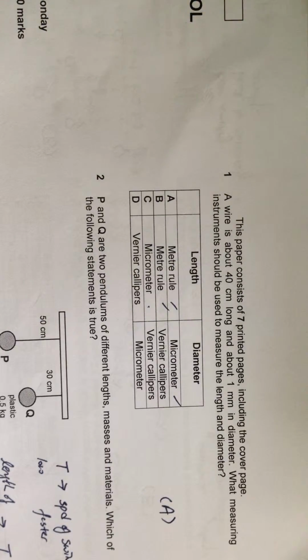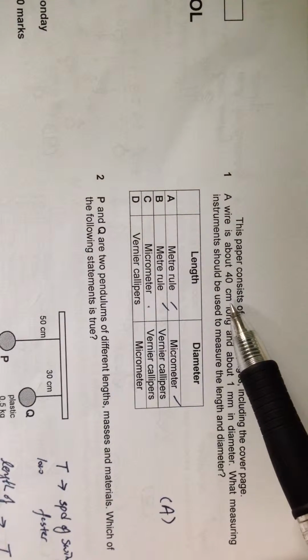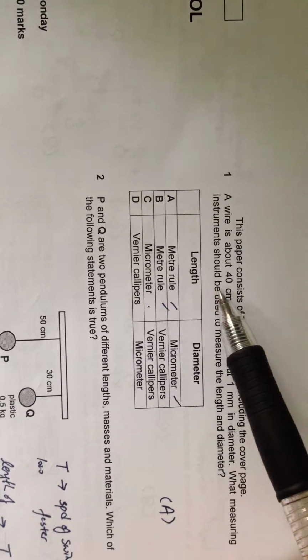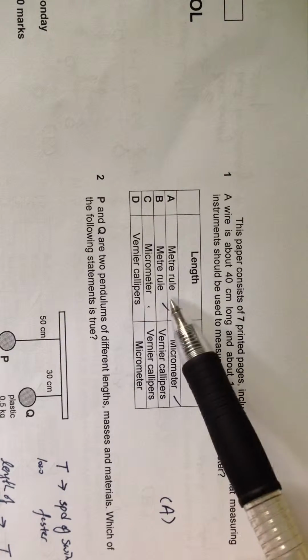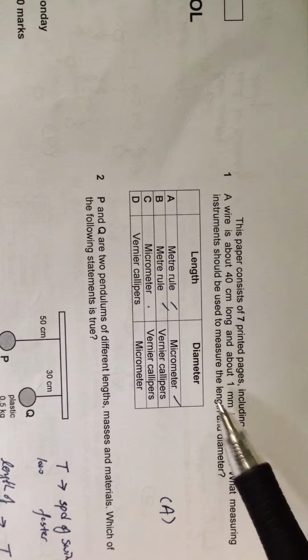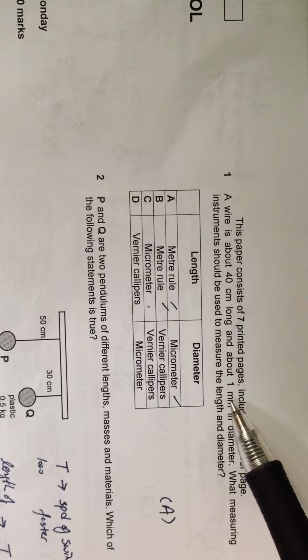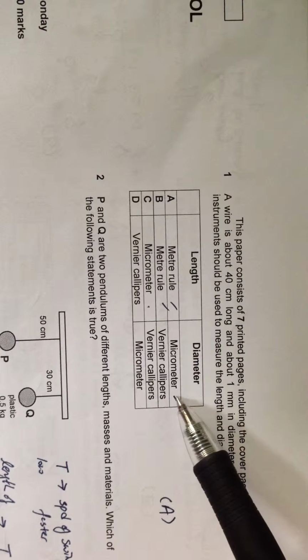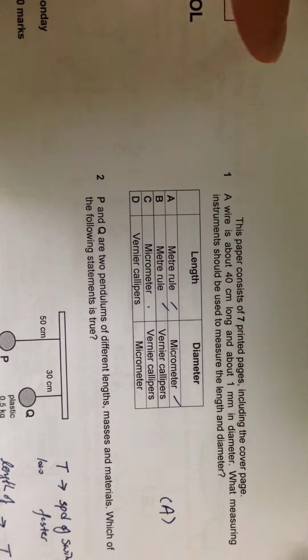So let's begin. Okay, question one is on measurement. If you have something that is more than 15 cm, you cannot use a vernier caliper, so you have to use a meter rule. And anything that is less than 1 mm, the vernier caliper will be too big, so you have to use a micrometer. Therefore the answer is A.